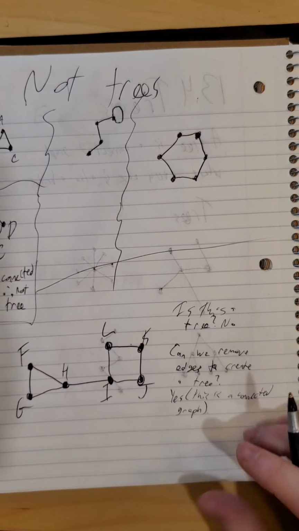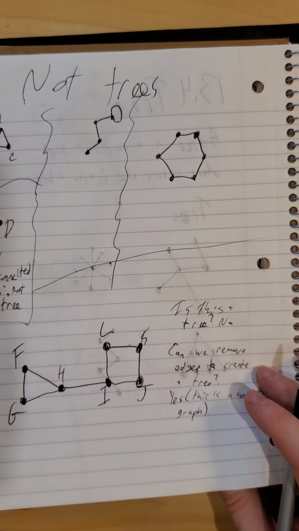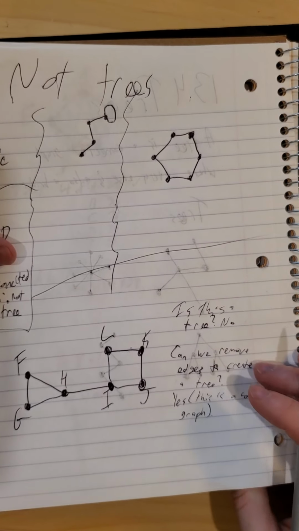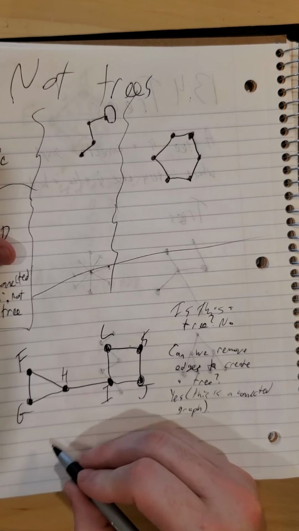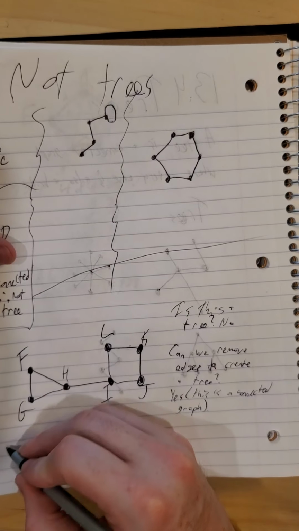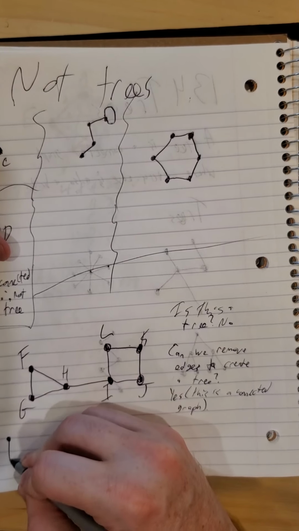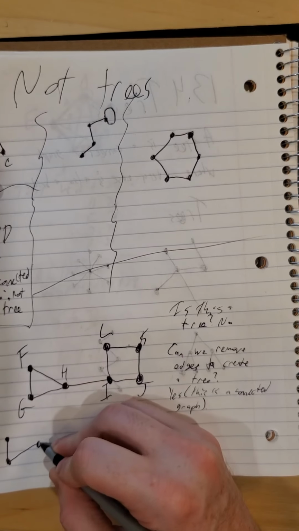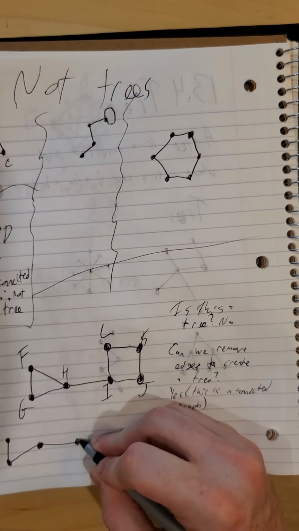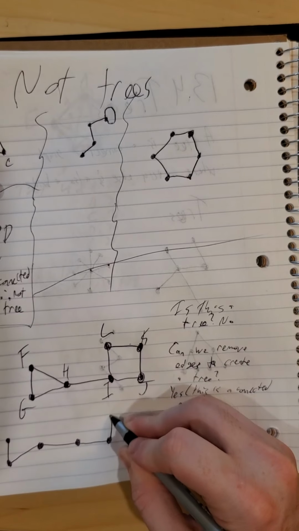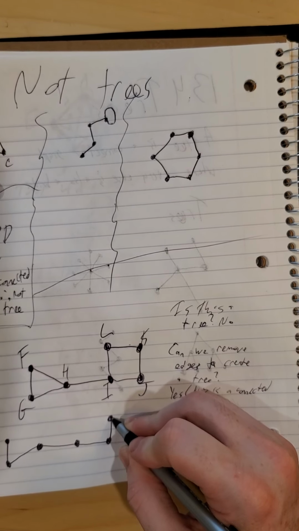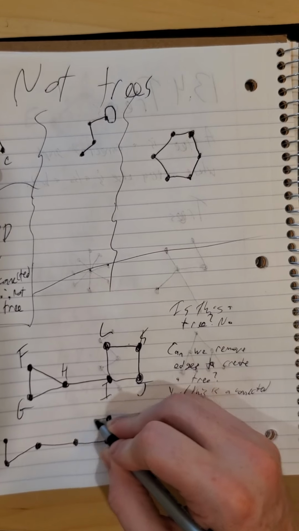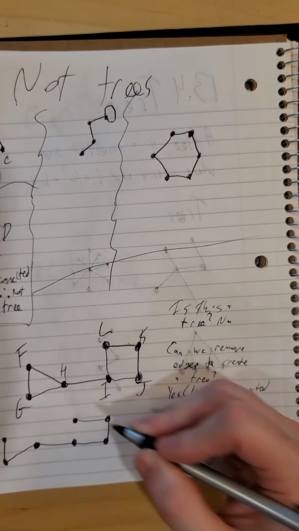So some examples of what that might look like. If I remove FH, and also remove IL.